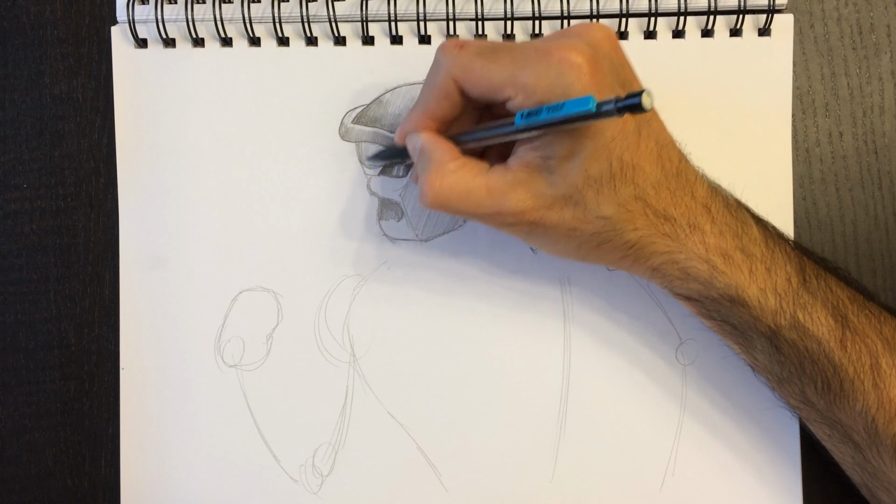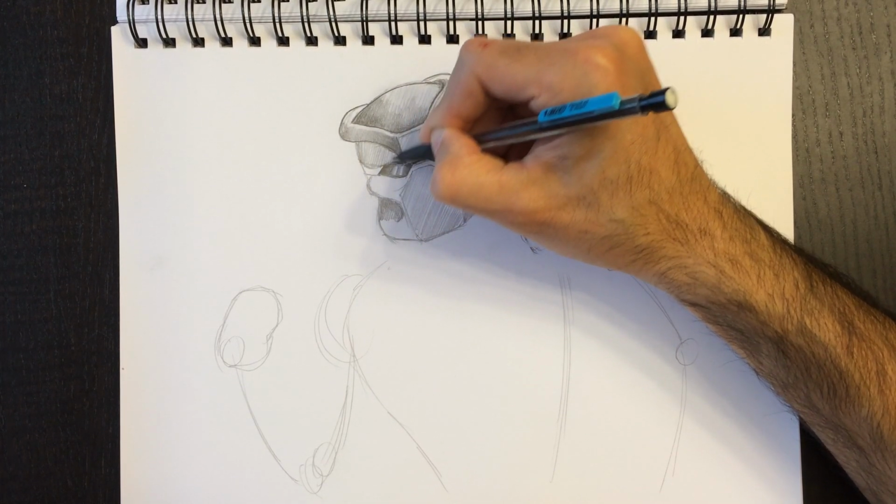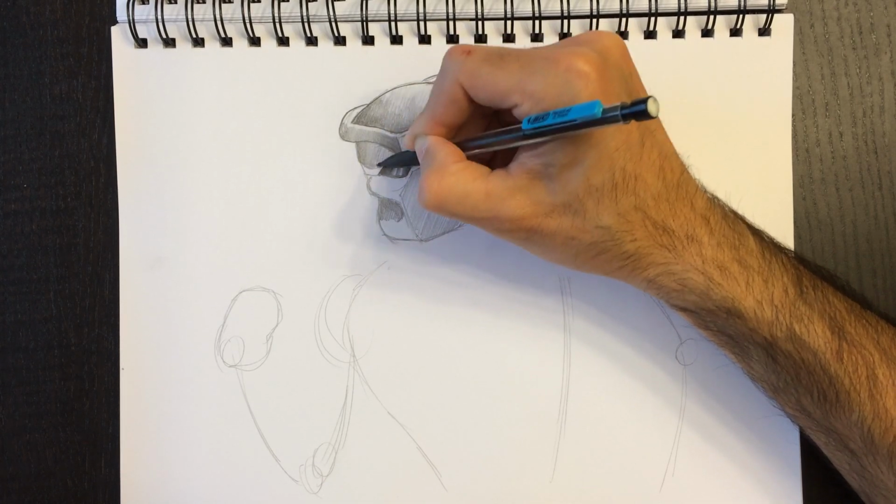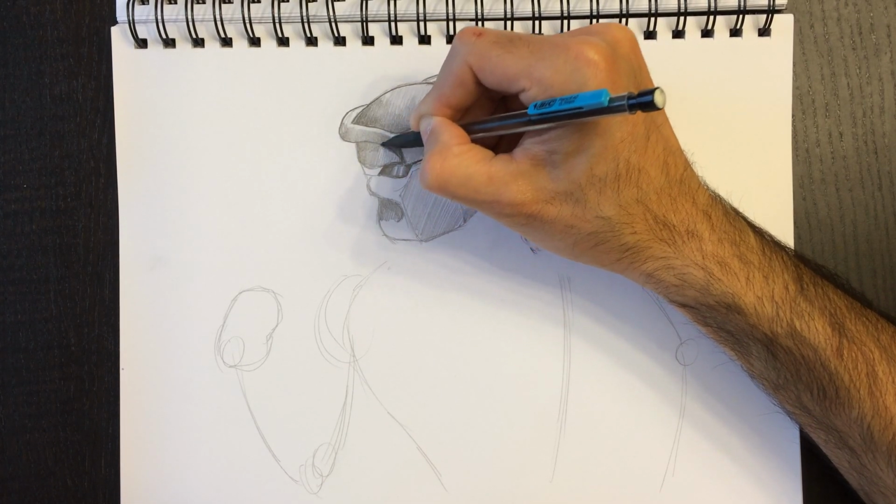Same goes for under here on this little helmet lip, so we're going to color in a regular gray, and then add that shadow underneath. And just like that, a little bit of a shadow part.